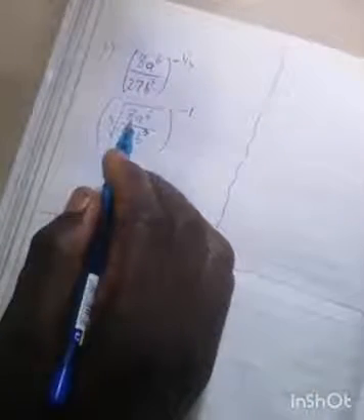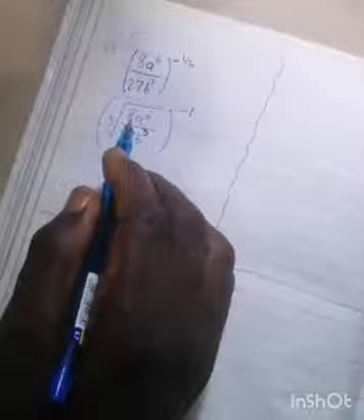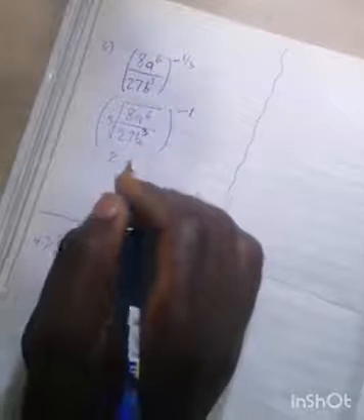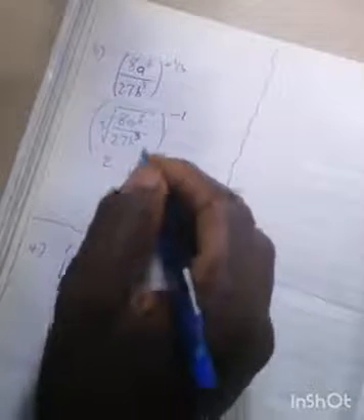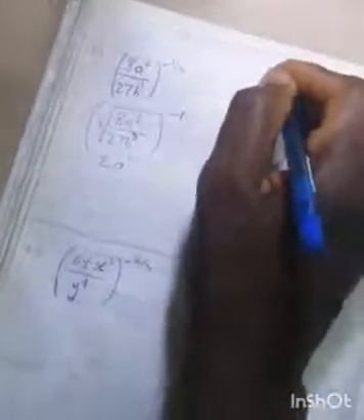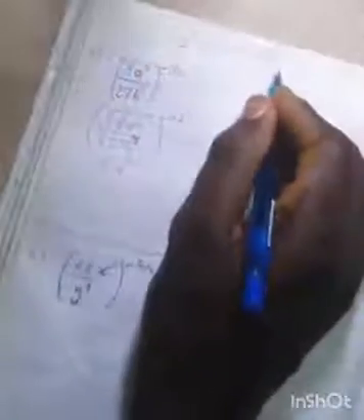What is the cube root of 8? A single number you will multiply 3 times to get 8. That is 2. What is the cube root of a raised to power 6? A single expression such that you will multiply 3 times to get a raised to power 6. That will be a raised to power 2. A raised to power 2 times a raised to power 2 times a raised to power 2 will give you a raised to power 2 plus 2 plus 2, that is a raised to power 6. So definitely a raised to power 2 is the cube root of a raised to power 6. So you put that a raised to power 2.